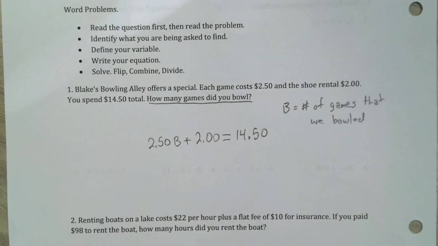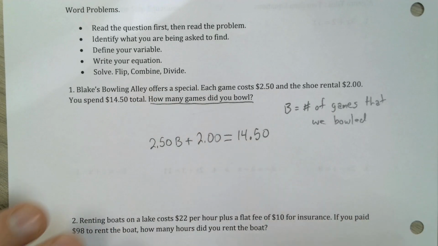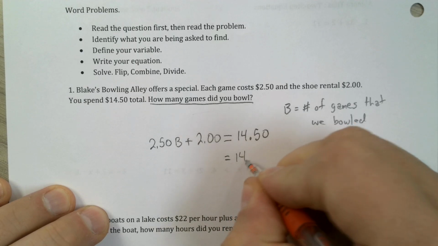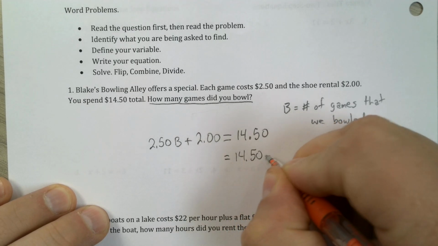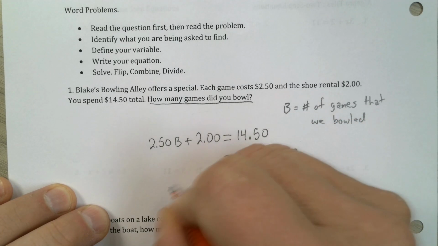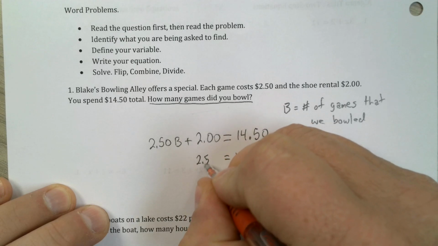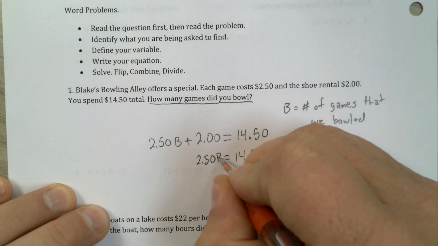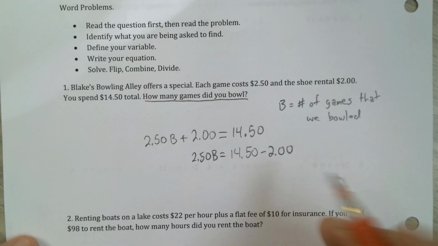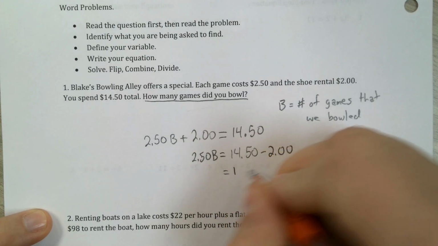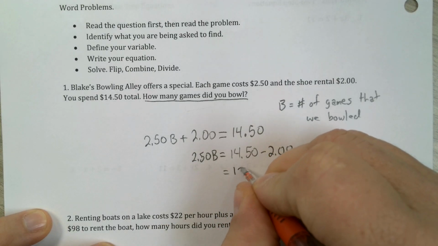All right, let's go ahead and solve. So it's going to be flip, combine, divide. We'll flip the $2. It becomes negative $2. And we'll bring down the $2.50 B. Now we'll combine. That is a war. Positives win. So $14.50 minus 2 is $12.50.